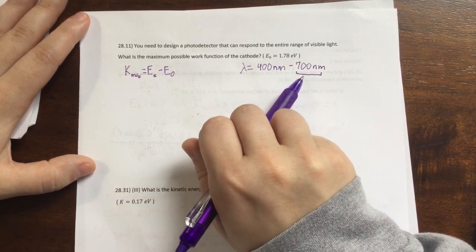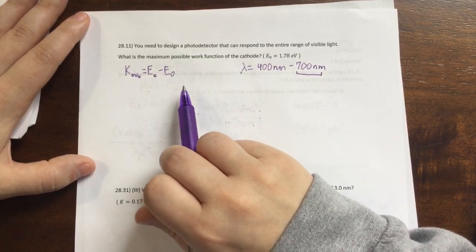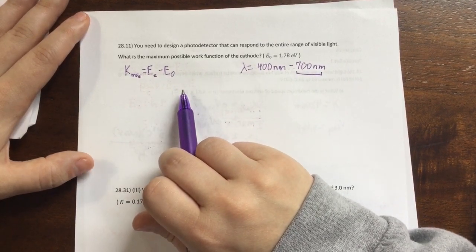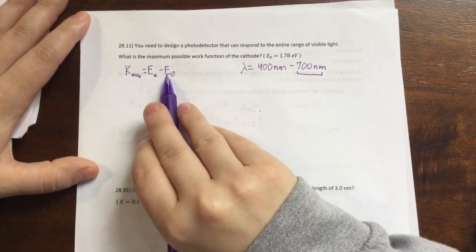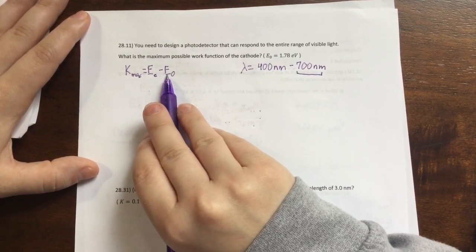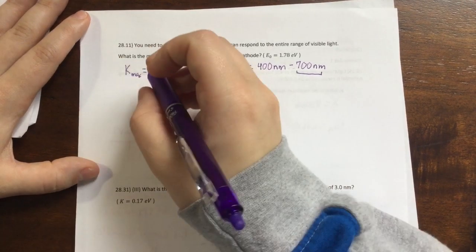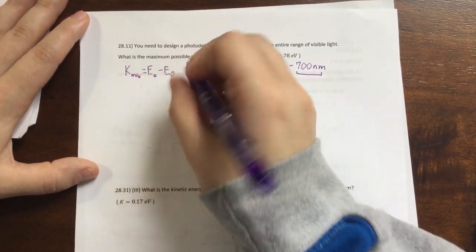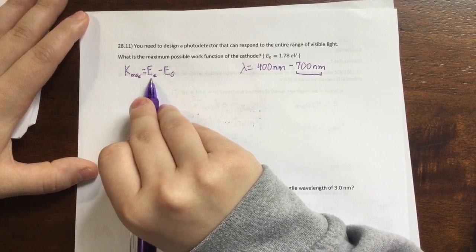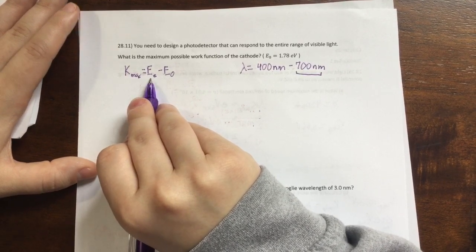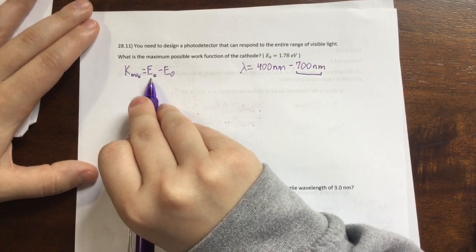a red photon needs to be able to provide the amount of energy to get an electron off the metal. So the work function would have to be equal to what you get with a red wavelength. So we want that work function to equal the energy given to the electron from the photon.